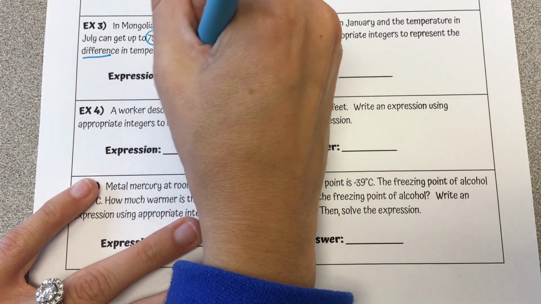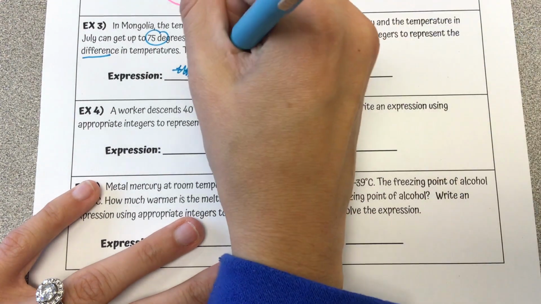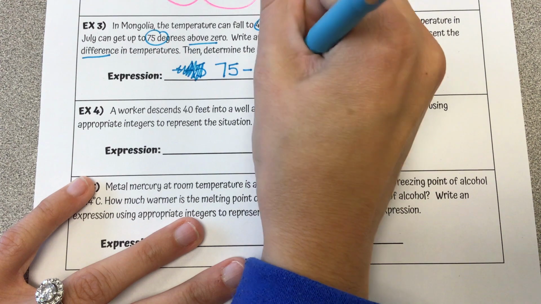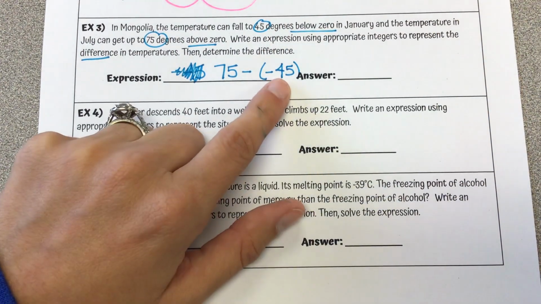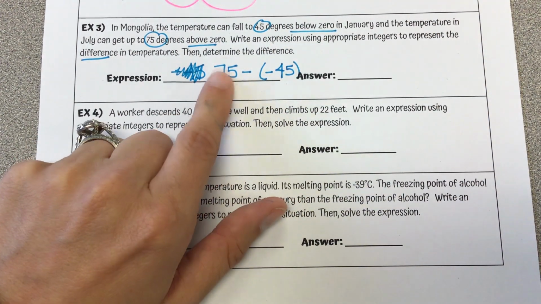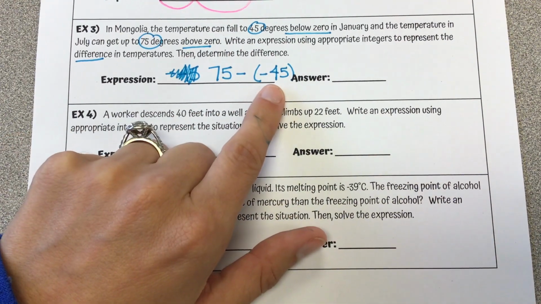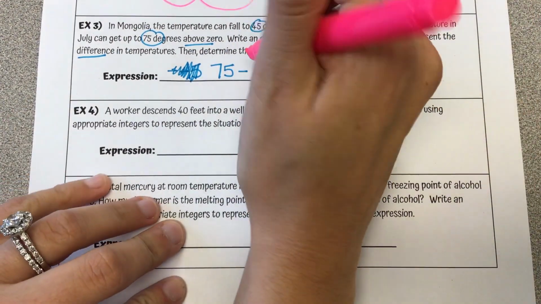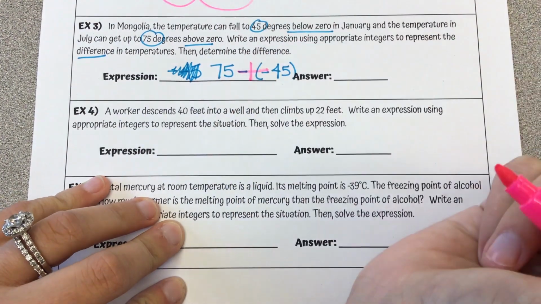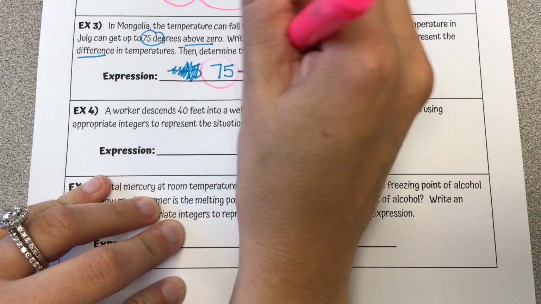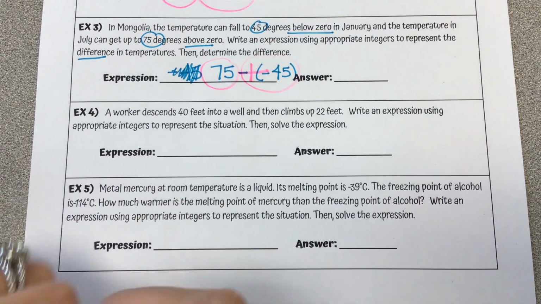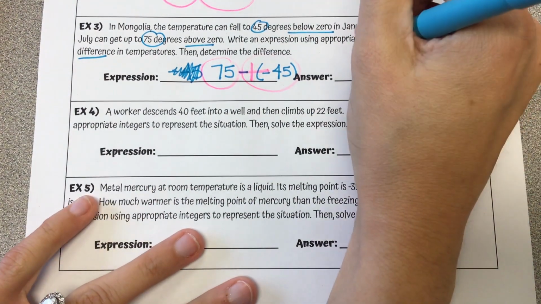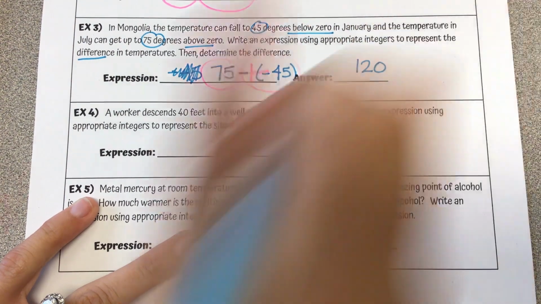Actually, I'm going to do it the other way. We're going to find the difference, so I'm going to take the bigger number. 75 minus our low temp of negative 45. We're finding the difference, so we're subtracting our high of 75, our low of negative 45. Now we're going to solve, which I'm going to turn into an addition problem. So we have positive 75, positive 45, which gives us, when we add them, the sum of 120.